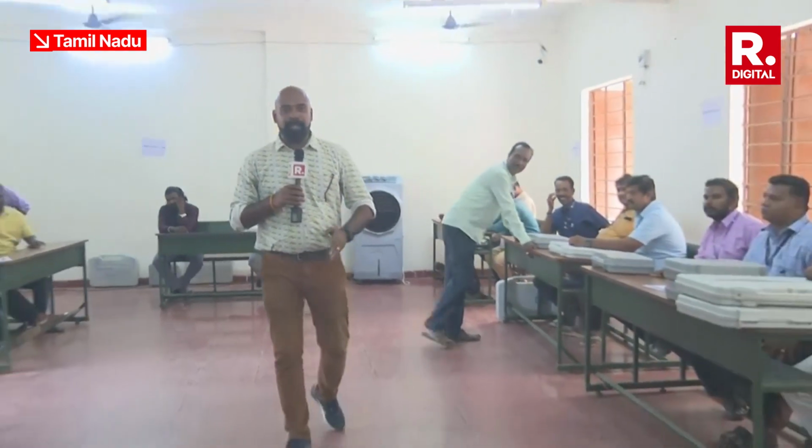As Tamil Nadu gears up for the election on the first phase of polling on April 19th, the preparations are in full swing by the Election Commission in getting the EVM setting done and also ensuring the names of all the candidates are inserted into the ballot paper.